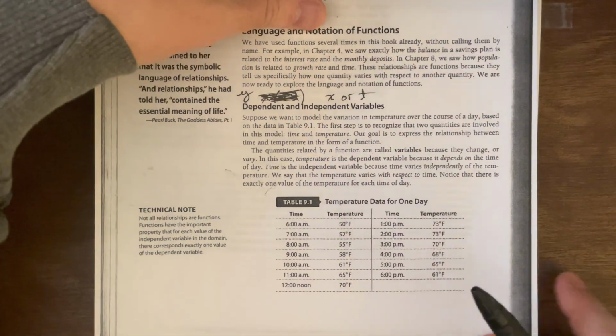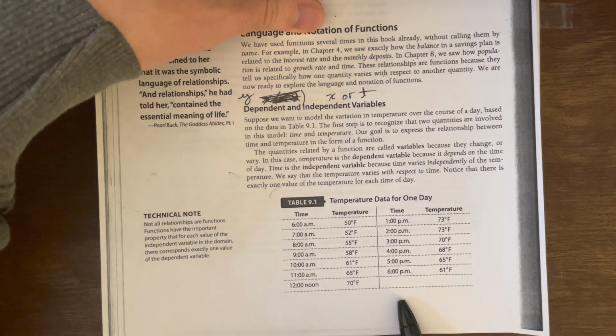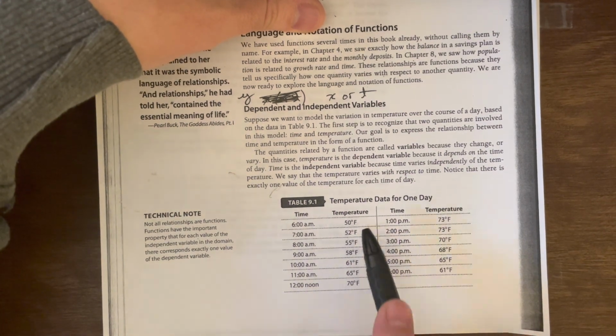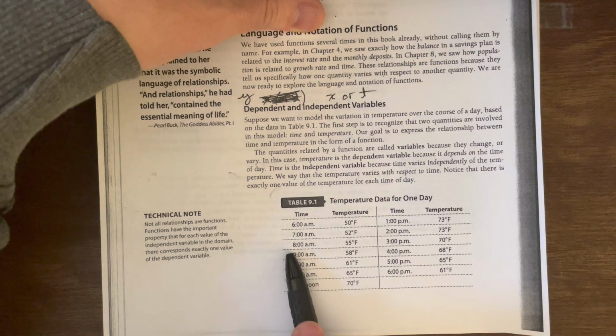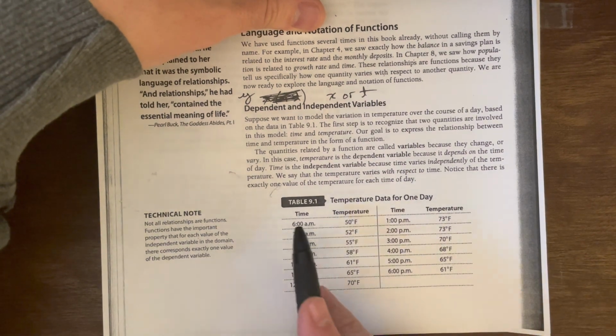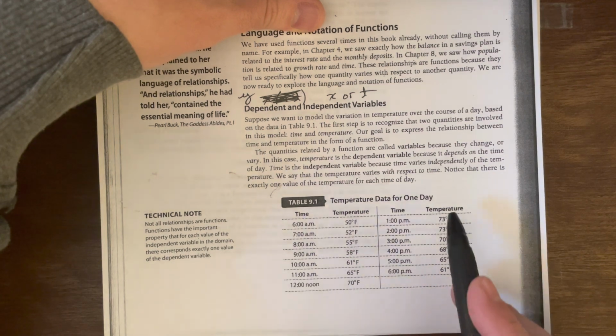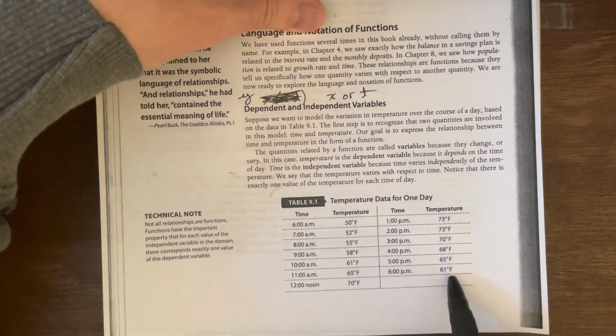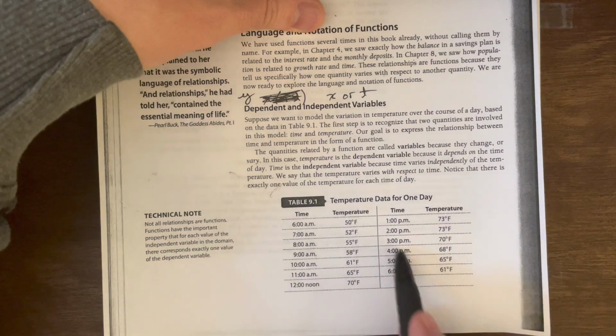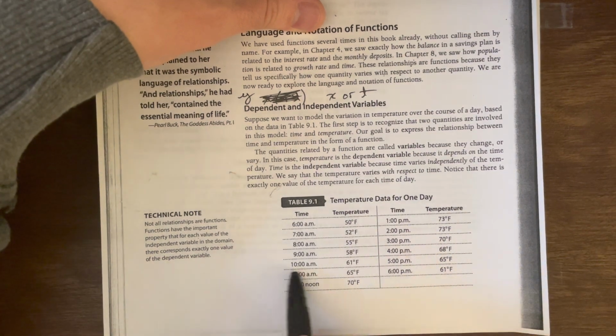So in any situation, time flows no matter what. The temperature of the day depends upon what time it is. And if we think about this, as the sun comes up, the day typically gets warmer, and then after the sun starts to set, the day gets cooler, so we can notice how that temperature depends upon the time of day.